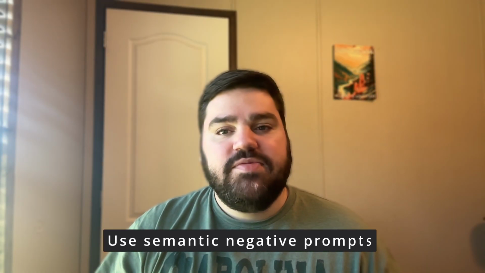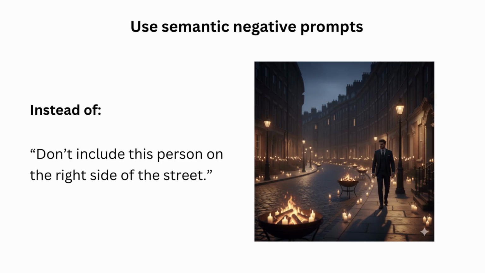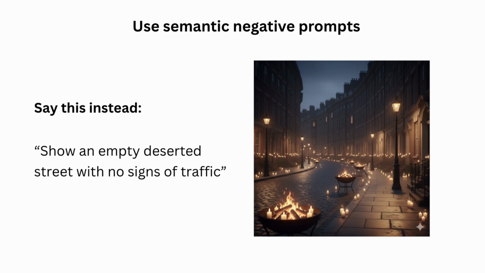Alright, next tip, and this one really helps when you're using image combination with Nano. Use something called semantic negative prompts. What this means, instead of saying, don't include this person on the right side of the street, instead say, show an empty, deserted street with no signs of traffic. Using this kind of language and style of prompt writing really helps the AI understand what you're looking for and really generate the image that you're trying to picture here. And it's useful if you're combining two images together with Nano.